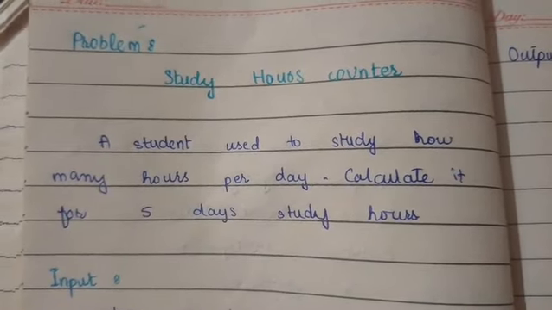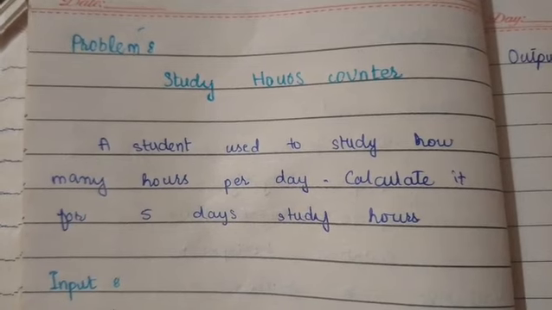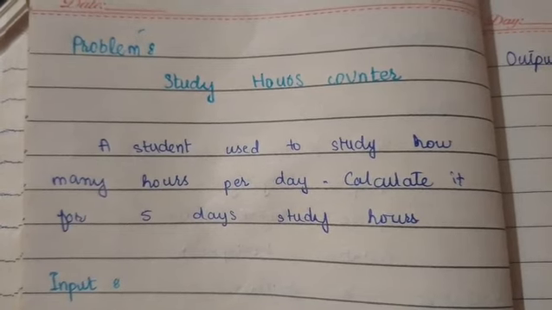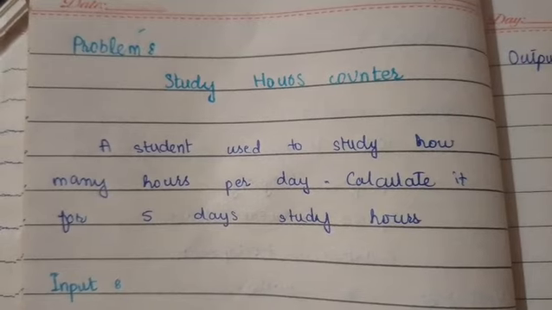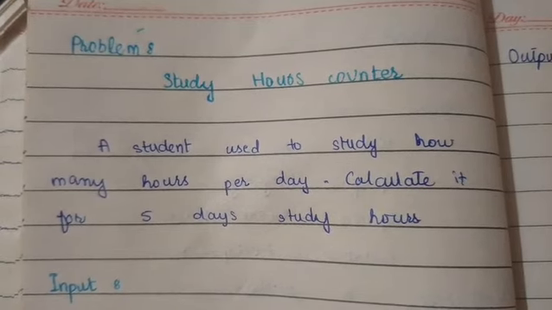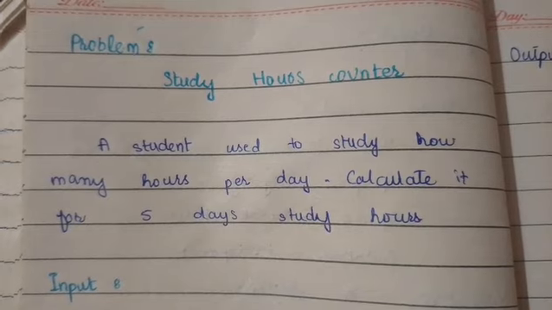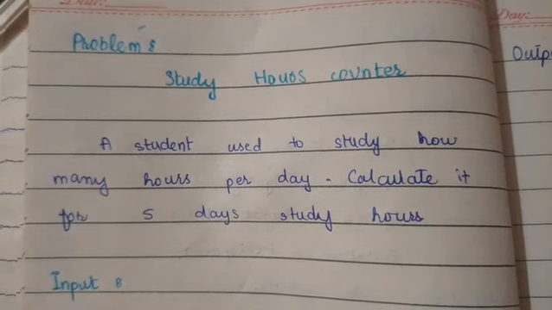Today we are going to learn two fundamental concepts in Python: what Python is and how to use variables. We will then apply them to solve a real life problem that is on my screen.